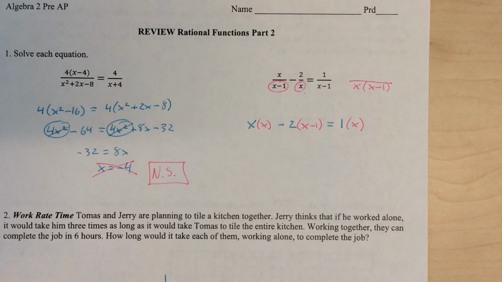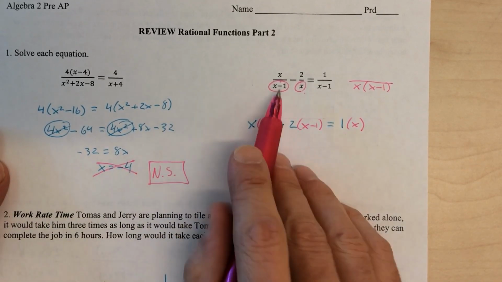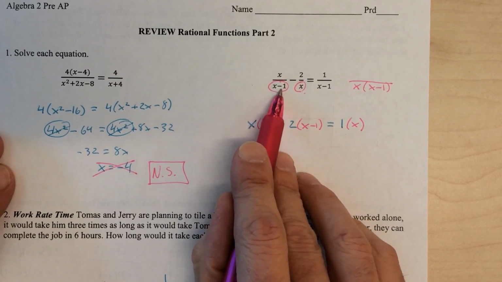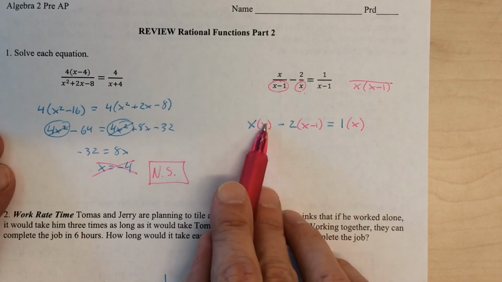That's what it's going to look like. So the way that I approach this is I really kind of look at what are the bottoms, what are they missing and what do they need, and then I will adjust the top. But ultimately, you don't need to worry about the denominators later on. So since this is over an x minus 1, it just needs that x, so you'll see that I added it next to it.